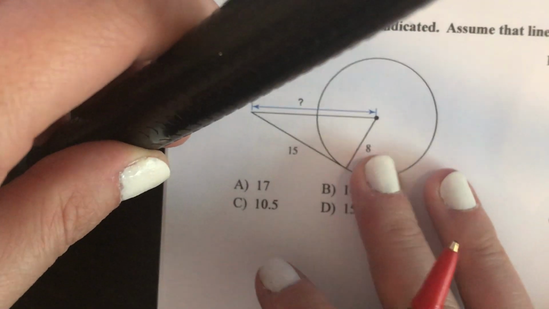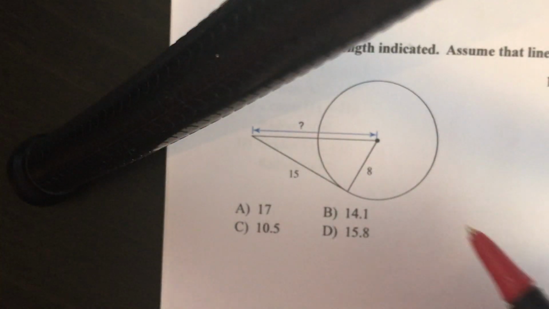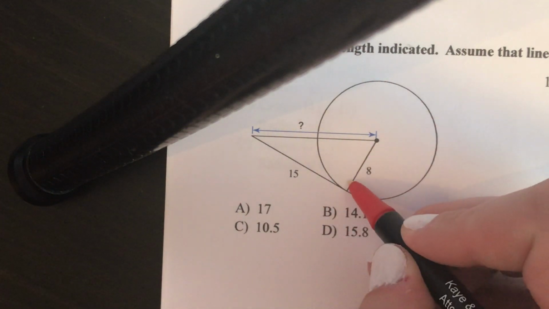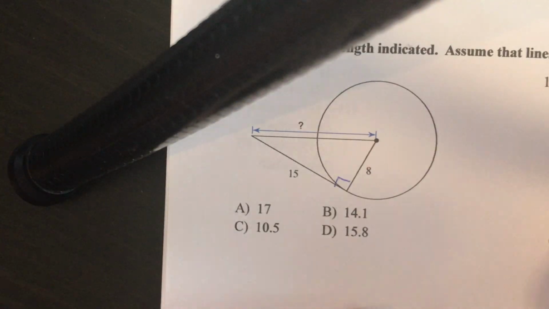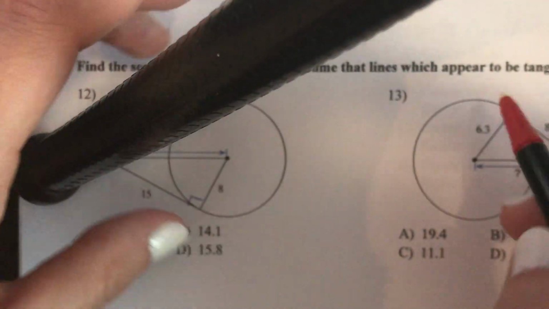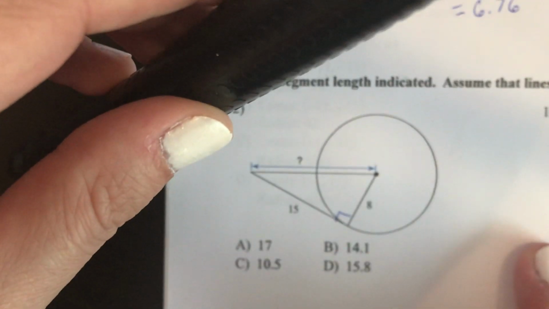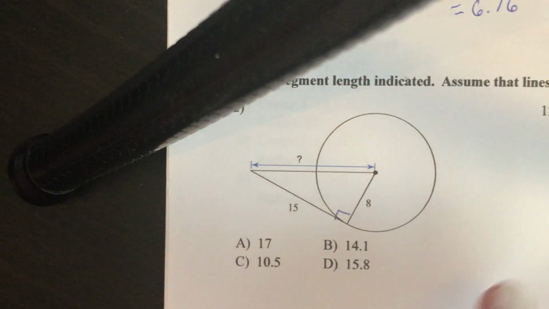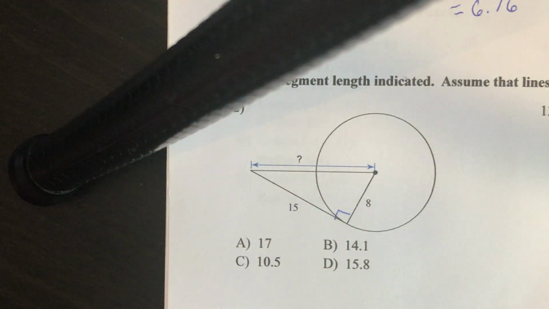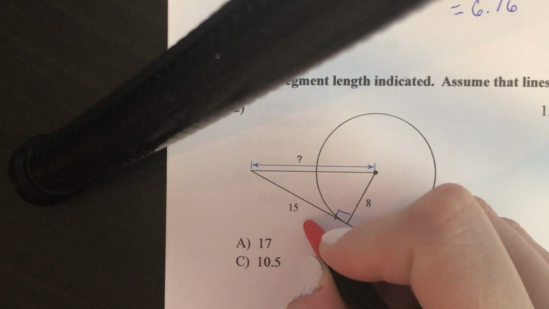And then these last two are really, really simple. Basically, because we know this is a tangent line, we know that it forms a right angle here. And also, on this next problem, there's a right angle that forms here as well. So it's the same thing. We're just using our Pythagorean theorem. I would literally call this page of the test the Pythagorean theorem page. You're going to have to use the Pythagorean theorem to find all of these.